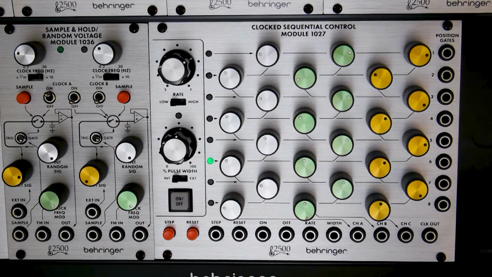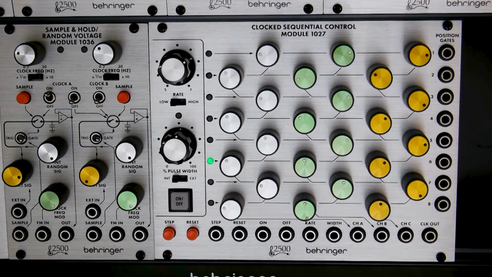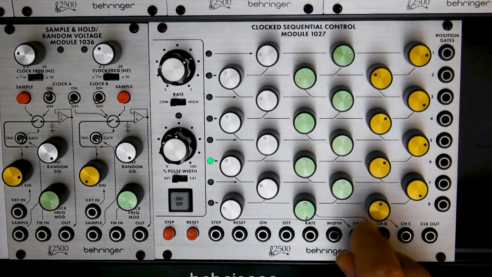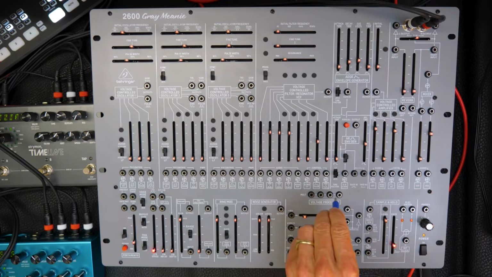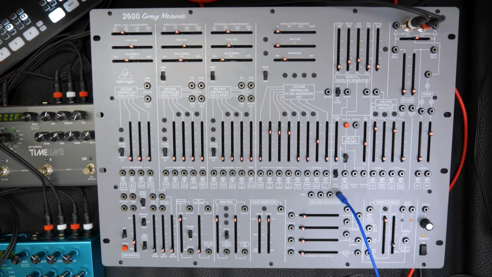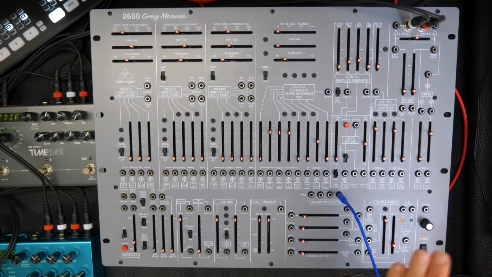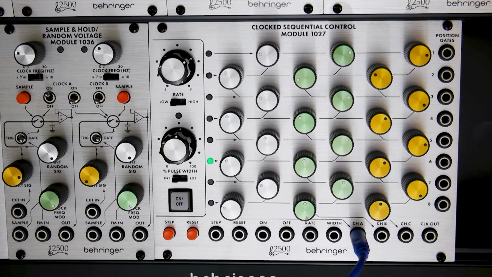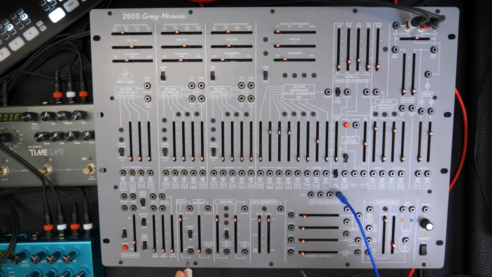So we are going to take here the channel A output on the step sequencer 1027 and plug it here into the multiplier row on the Behringer 2600. We are doing this because we want to duplicate the signal, so that we can send the control voltages coming from channel A to every single VCO here on the Behringer 2600.